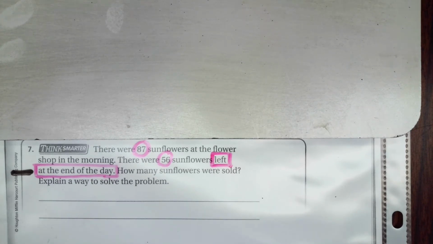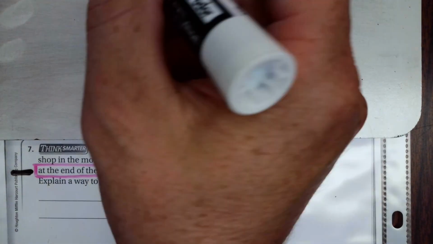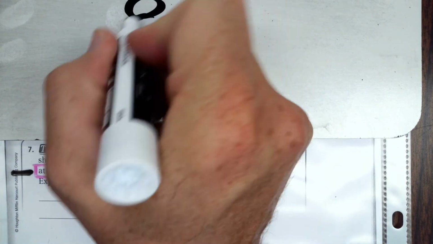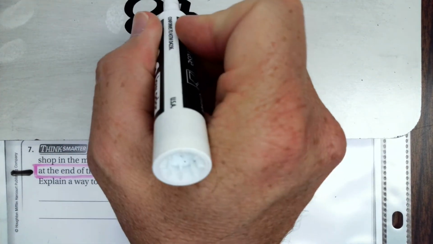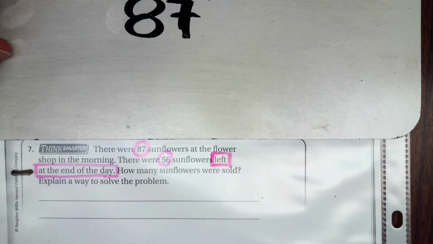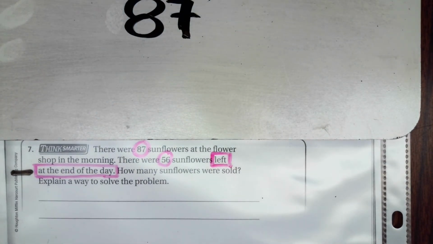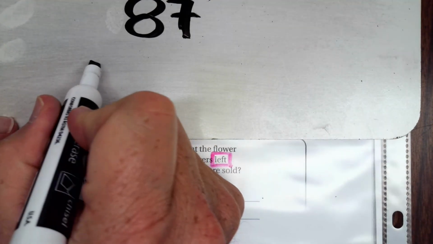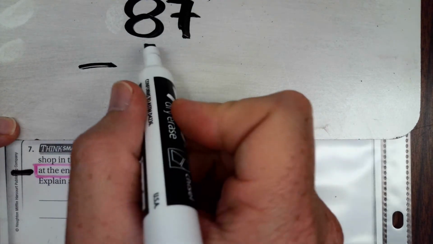As we discussed before, we're going to take the greater of the two numbers. In this case, it is 87. And I don't even have to think about what I have to do because I've already taken my note that I have to subtract. So I will subtract 56.